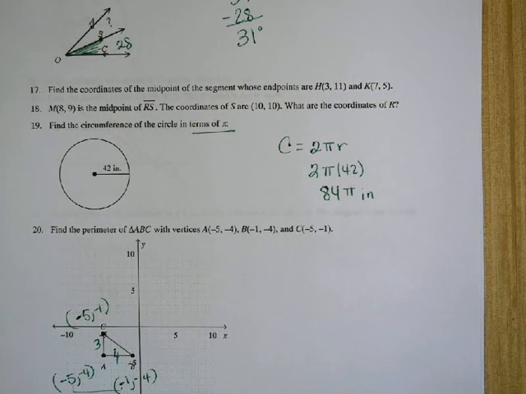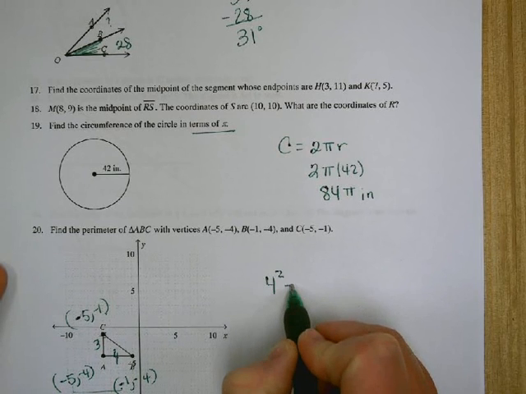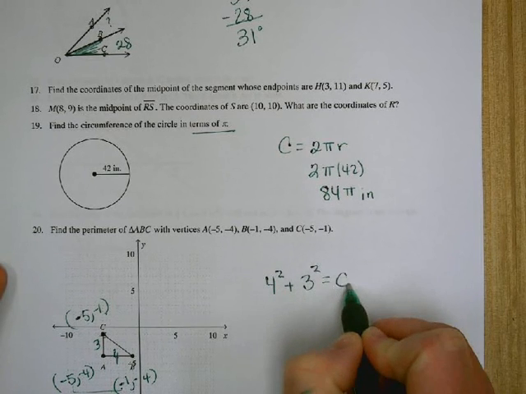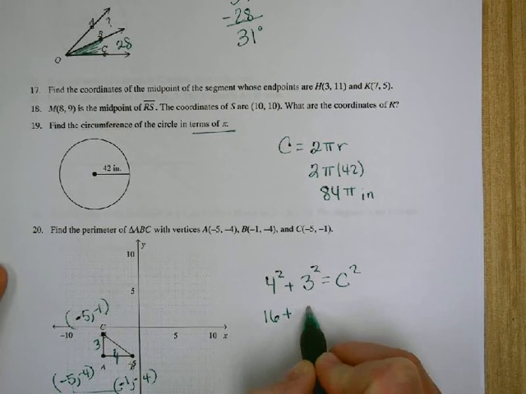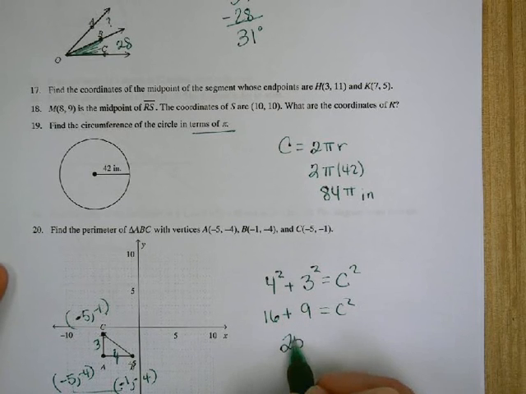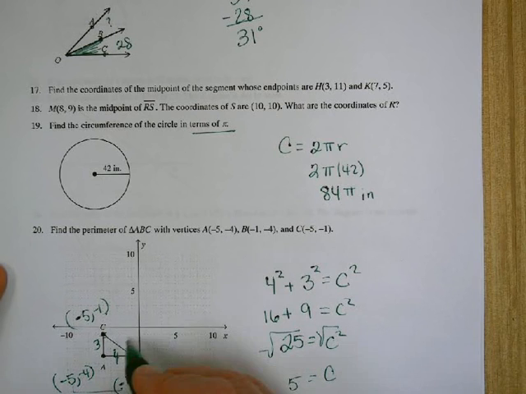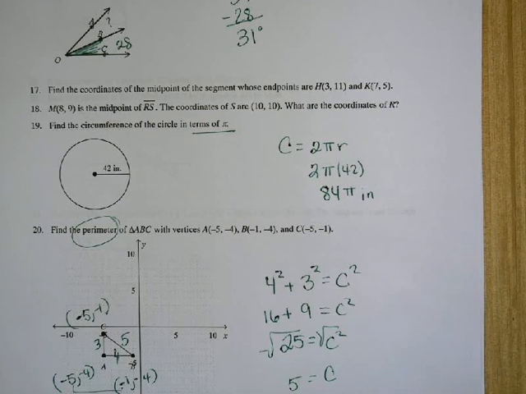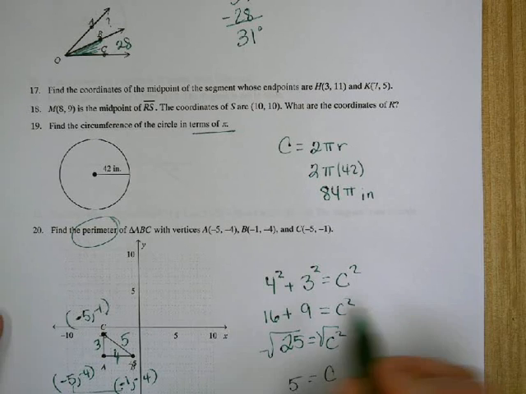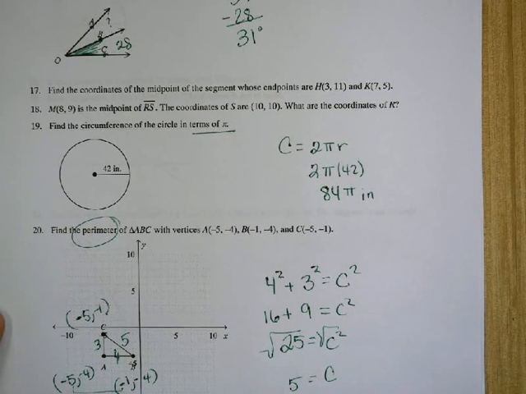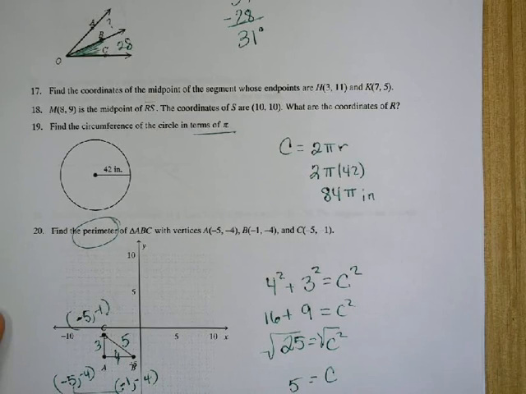To find the distance of the third side, you can either use the Pythagorean theorem or the distance formula. I'm going to use the Pythagorean theorem. 4 squared plus 3 squared is c squared. So 16 plus 9 is c squared. 25 is c squared. I want to find c, so I'm going to take the square root. C is 5. Now the question asks me to find the perimeter. So I need to add together 5 plus 3 plus 4, and I get a perimeter of 12.